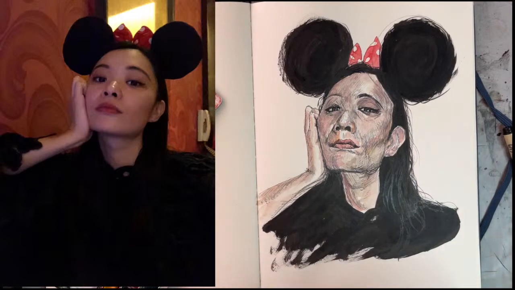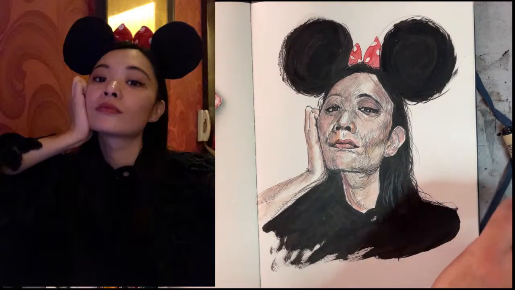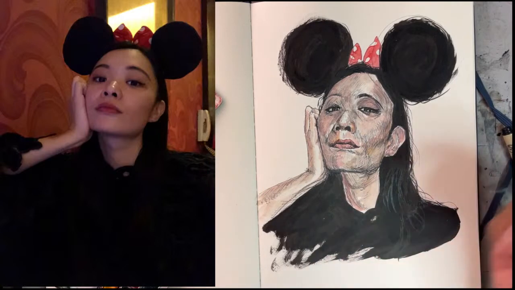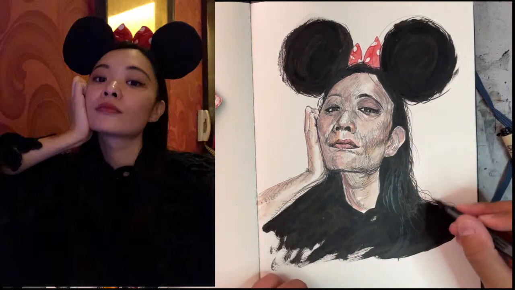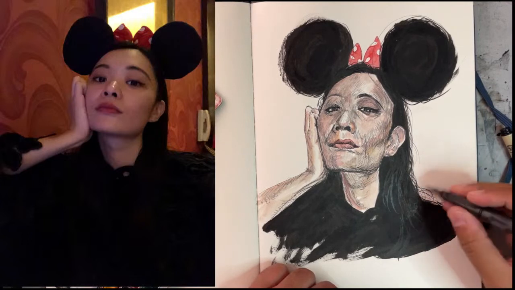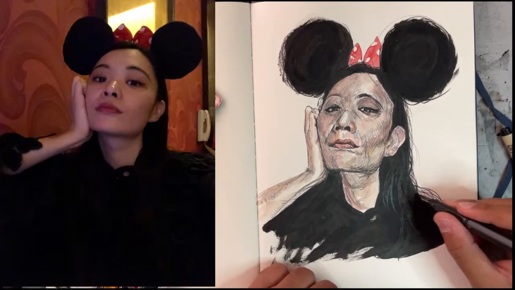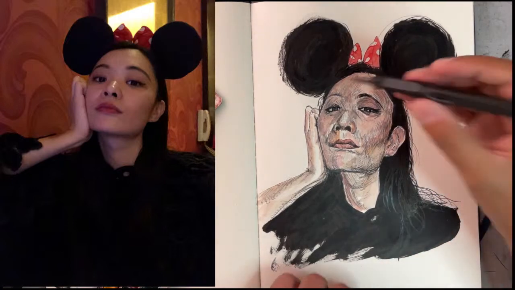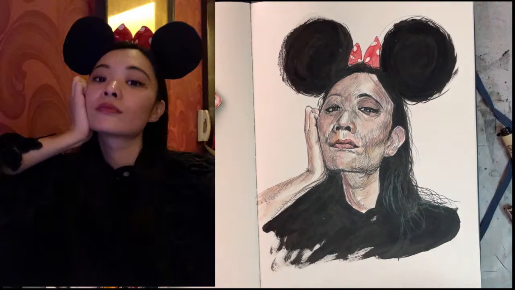But using other pens like fountain pens, it's all about the angle. It's all about using a particular angle to get the thickness or thinness of the line, which is also something fun to experiment and play around with. I would highly recommend it.